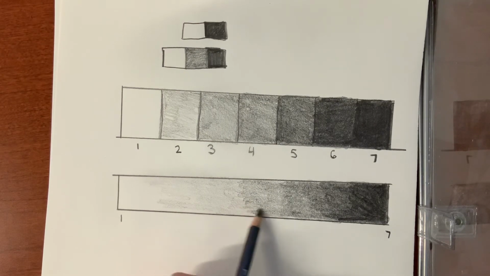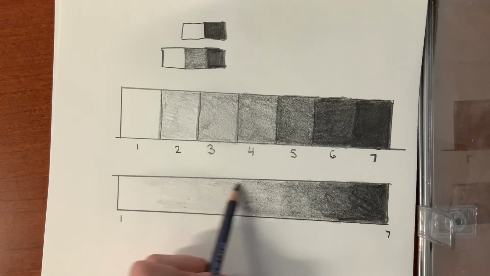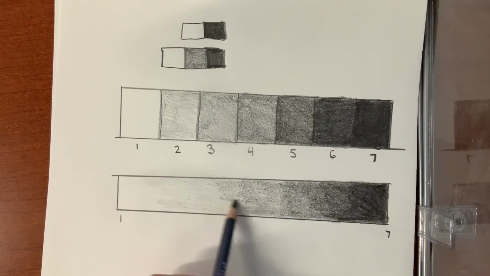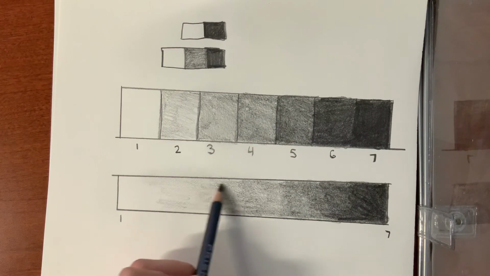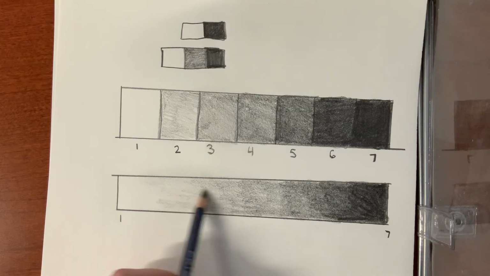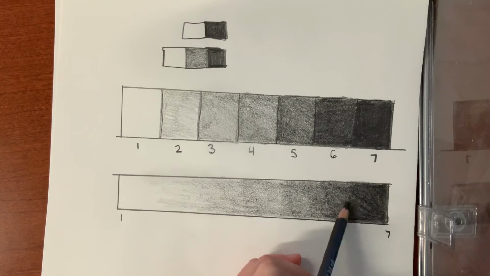One thing to notice is that as I move to another section, I'm going to have this in-between section where I blend them so that there's not a harsh line. Swoop. All right.